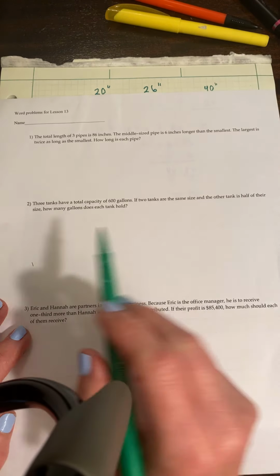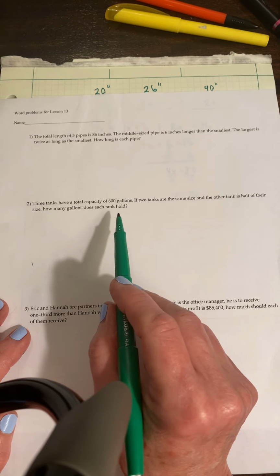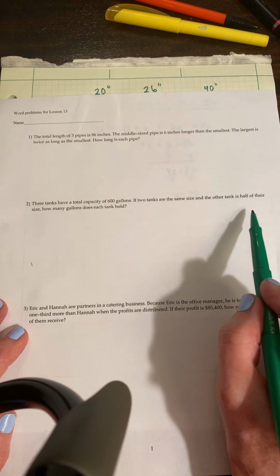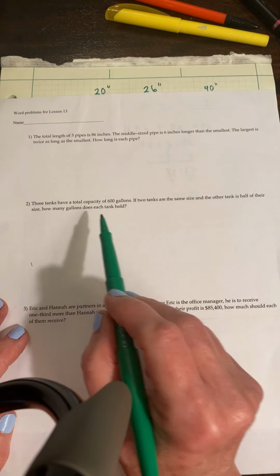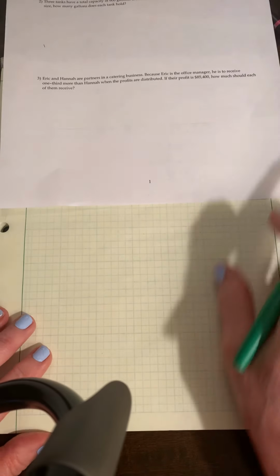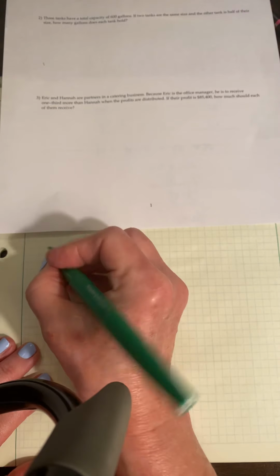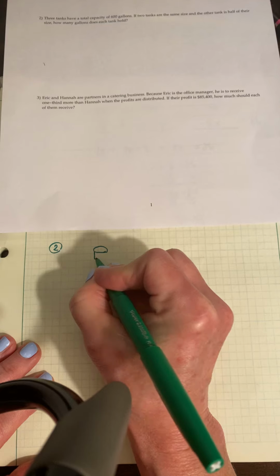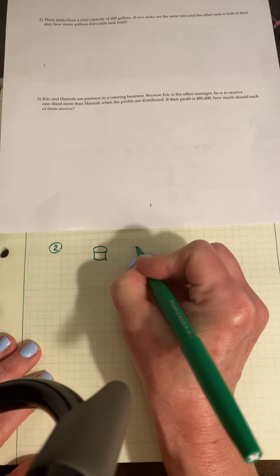This next one, we have 3 tanks that have a total capacity of 600 gallons. 2 tanks are the same, and the other one is half of their size. And we want to figure out how many gallons each holds. So let's just do a visual here. So we have 2 tanks that are the same.